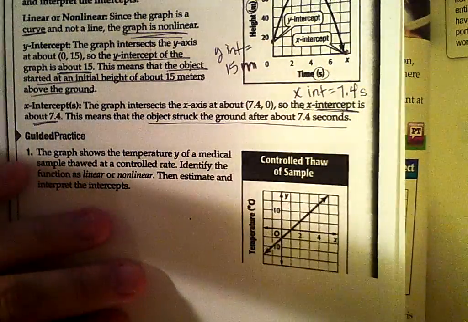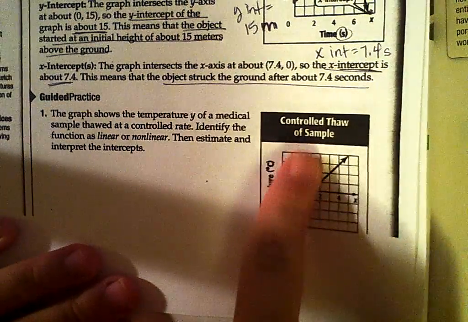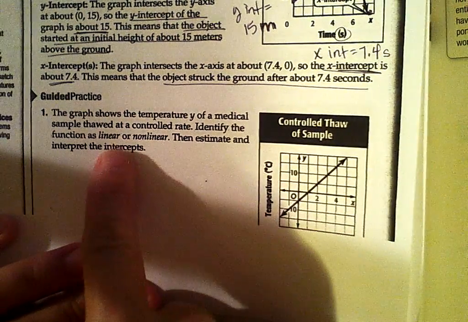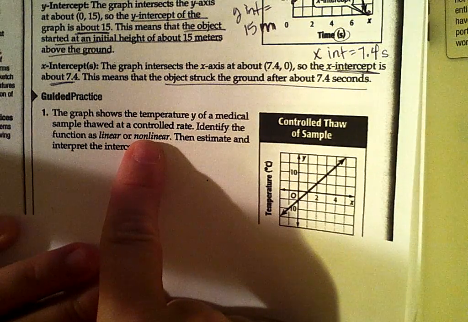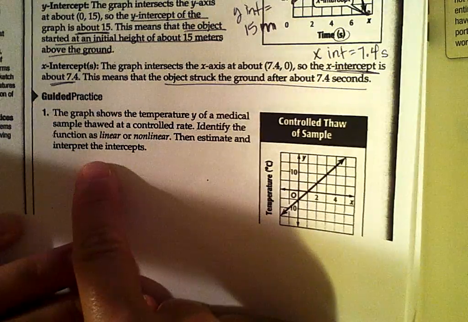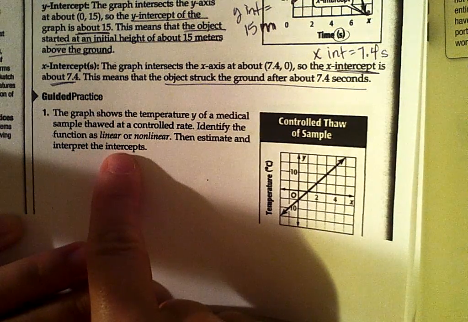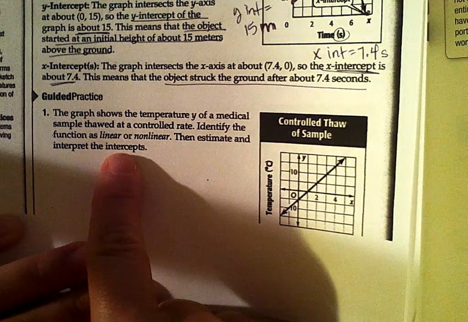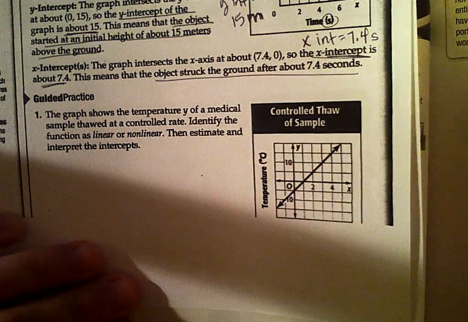Look at this next one, and then unpause your video. I do want you to jot down whether or not it's linear, non-linear. Tell me what the X-intercept is. Tell me what the Y-intercept is. And then interpret them, meaning describe what that means in real life. And unpause your video when you're done.